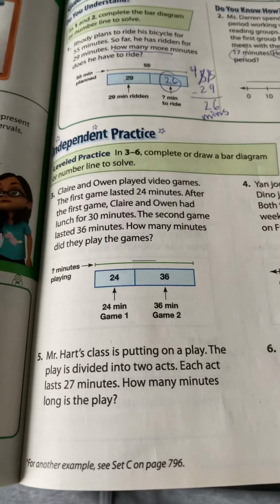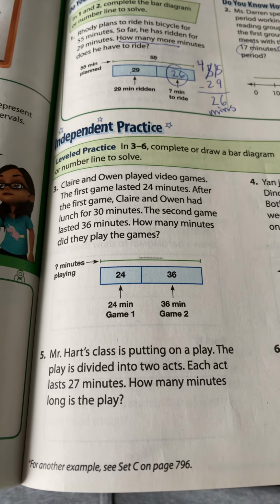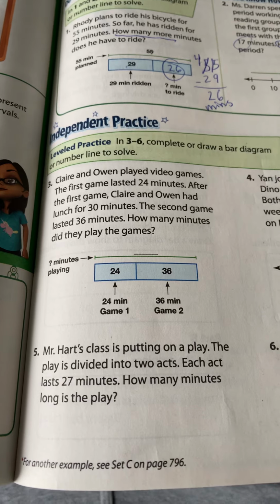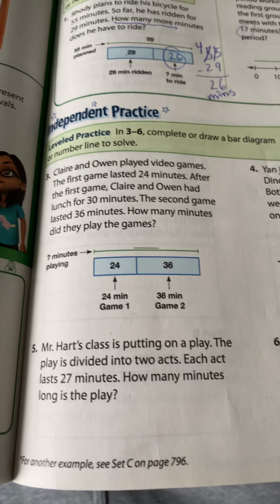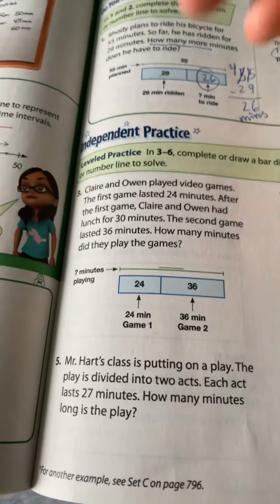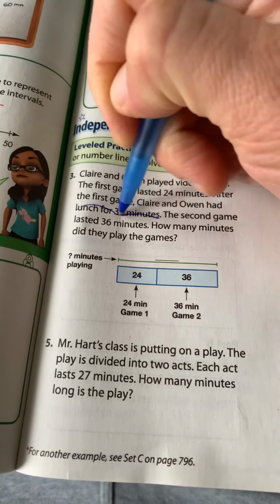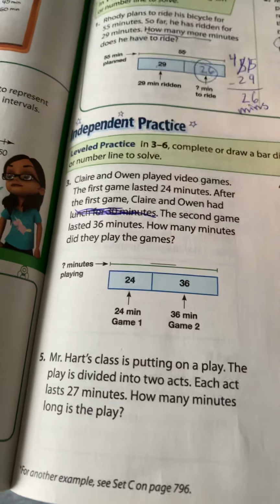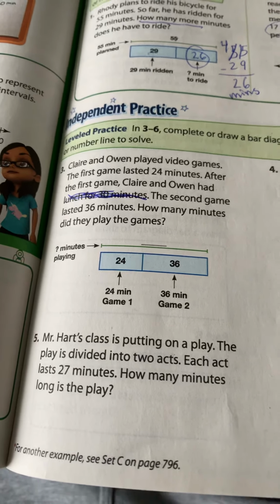Claire and Owen played video games. The first game lasted 24 minutes. After the first game, Claire and Owen had lunch for 30 minutes. The second game lasted 36 minutes. How many minutes did they play the games? All right, so they're asking how many minutes they played the games. They don't ask us about lunch there, so we can cross this off. We don't need to know. We don't care about how long their lunch was and their peanut butter and jelly sandwiches, or their lasagna.